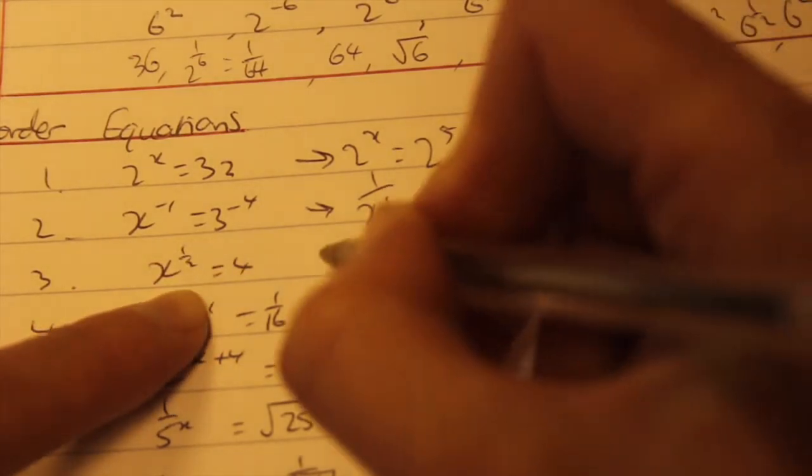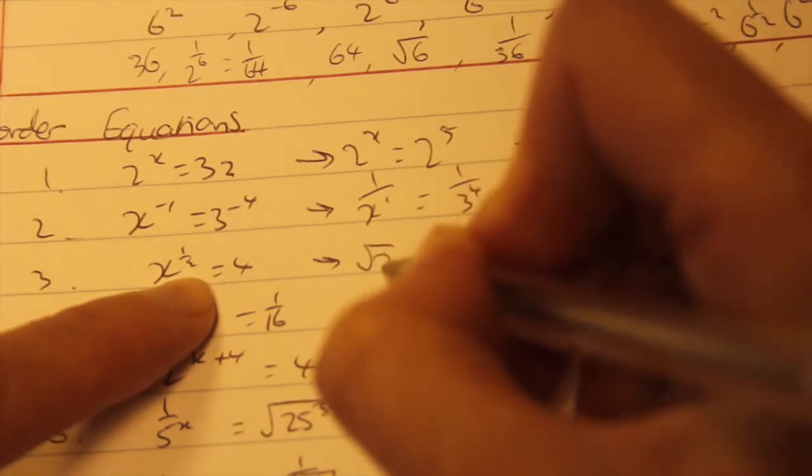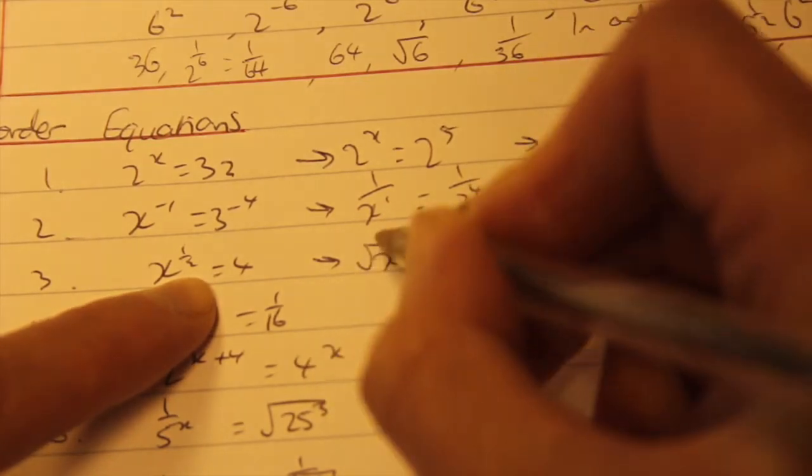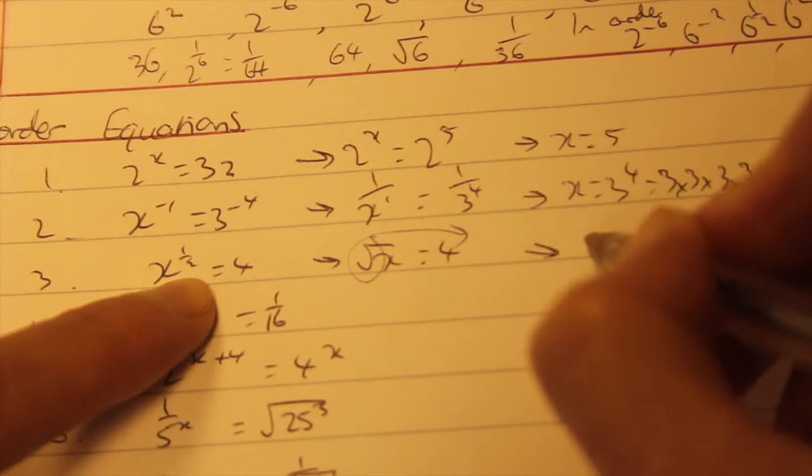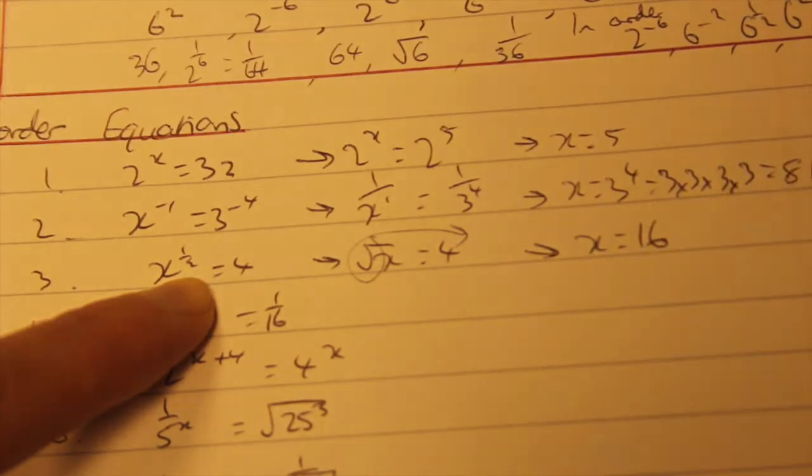This one here, x to the half is the same as the square root of x equals 4. If I bring this root over and square it, x equals 4 squared, 16.